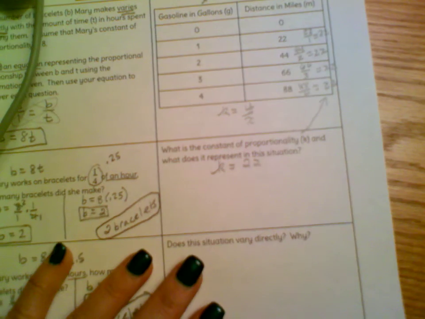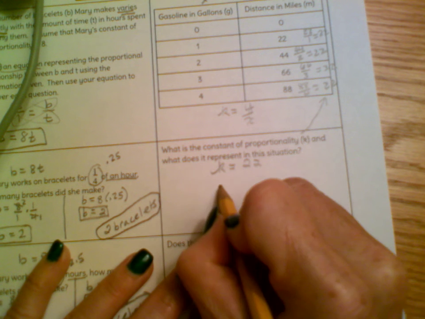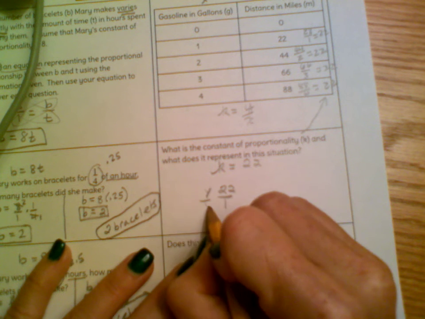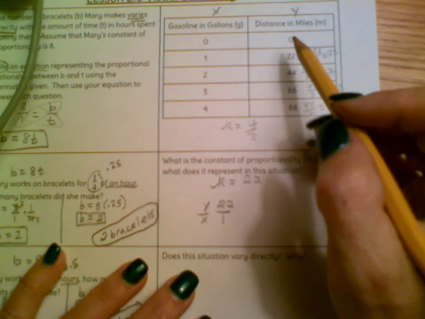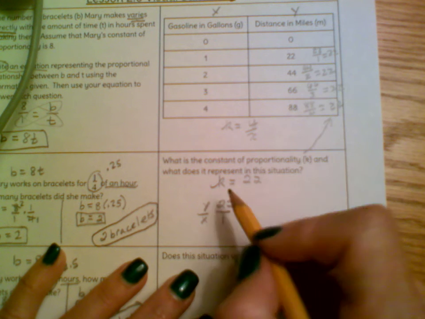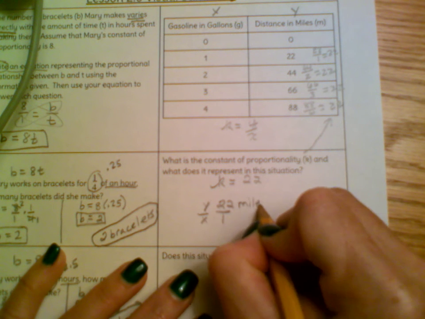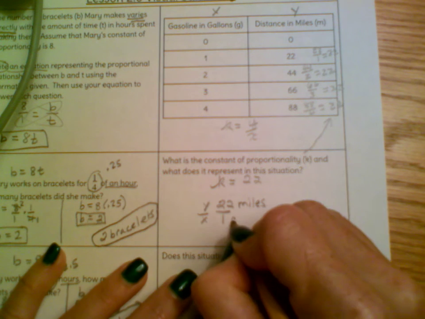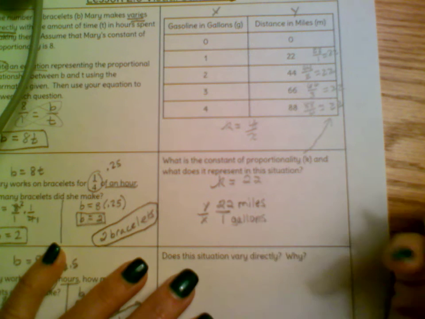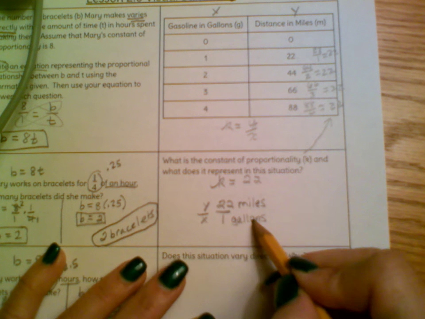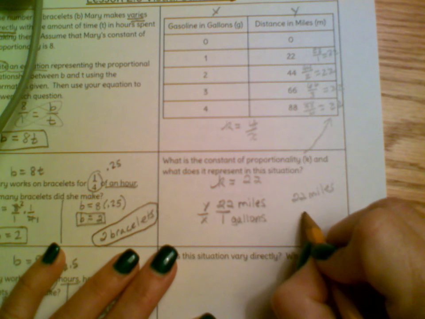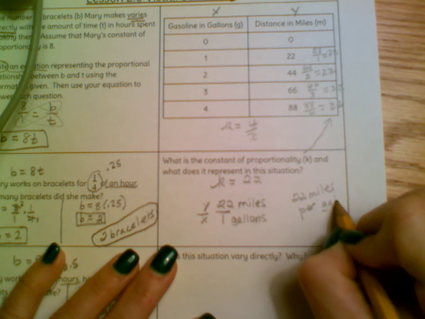So to figure out what it means, again, I'm going to make it look like a fraction. So I'm going to put a 1 underneath. And we know that that's y over x. So if I go back to my table, y is miles. So this is 22 miles. And the 1 is x. X is gallons. So what this means is 22 miles for 1 gallon. 22 miles per gallon. That's what it means in the problem situation.